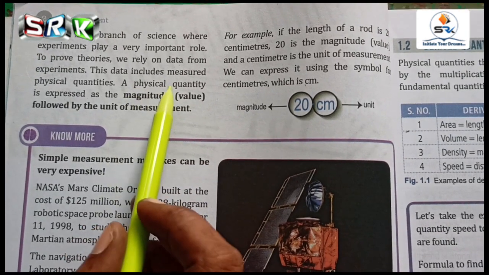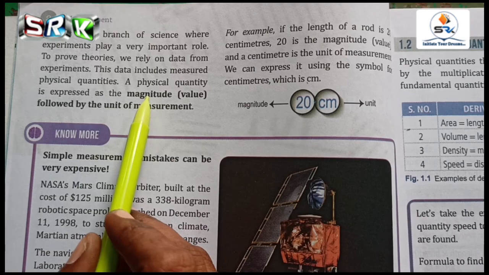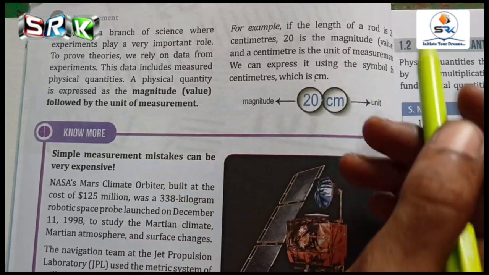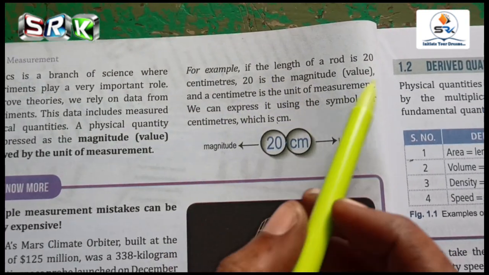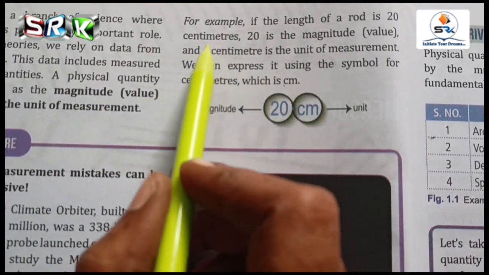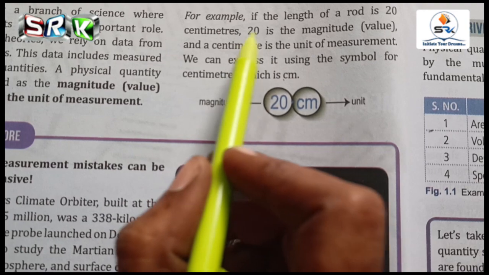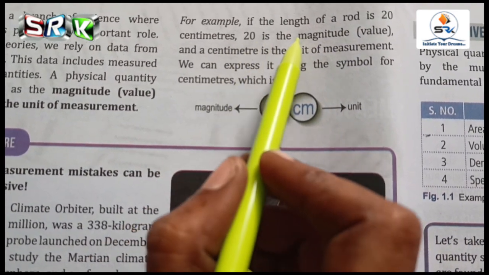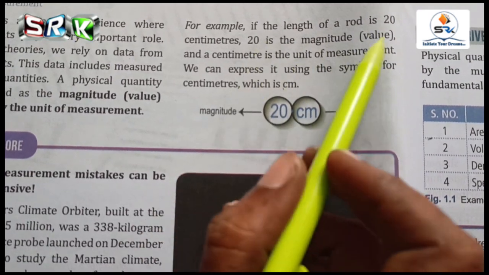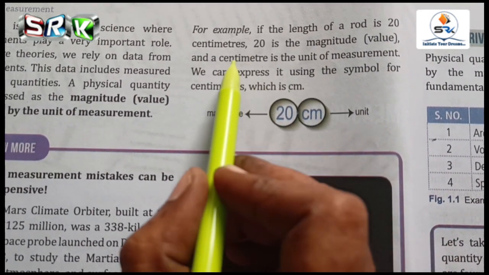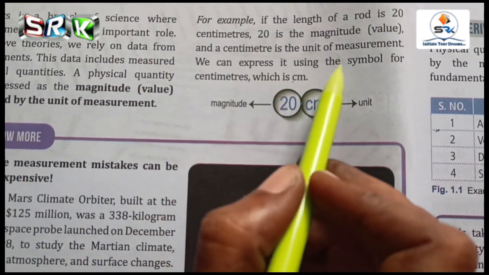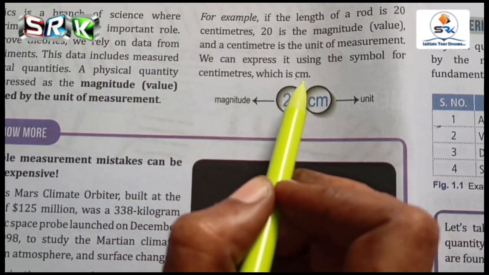So a physical quantity is expressed as the magnitude followed by the unit of measurement. So for example is given here for you. That is, the length of a rod is 20 centimeters. So which one is the magnitude and which one is the unit here? So 20 is the magnitude. That means it represents the value of that rod. And centimeter is the unit of measurement. So we can express it using the symbol for centimeter.